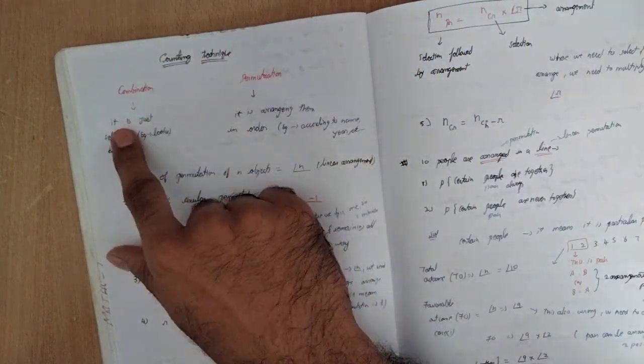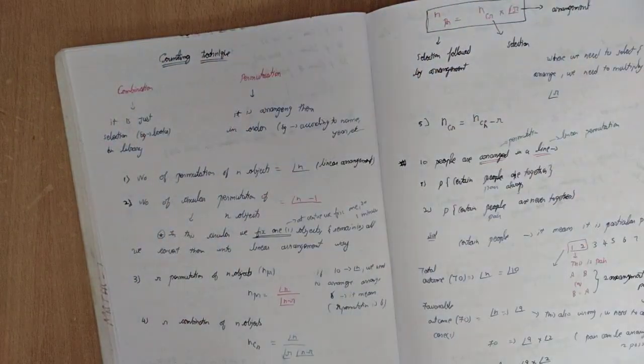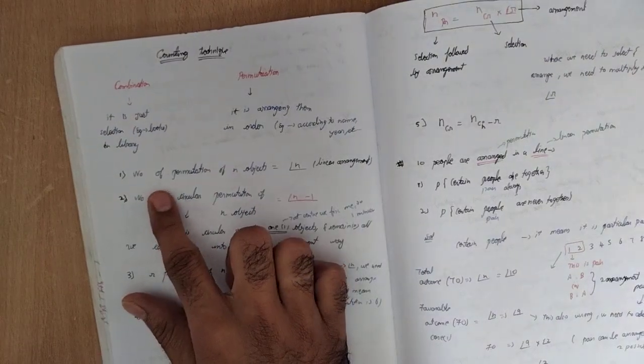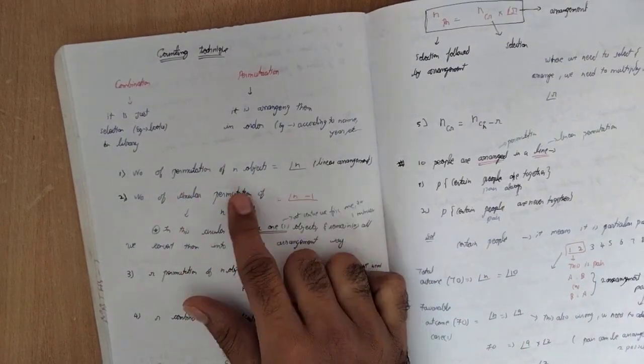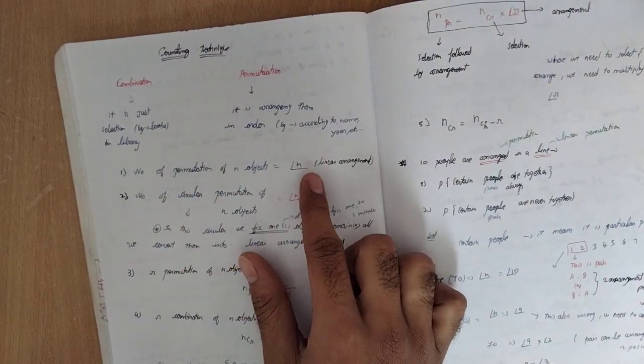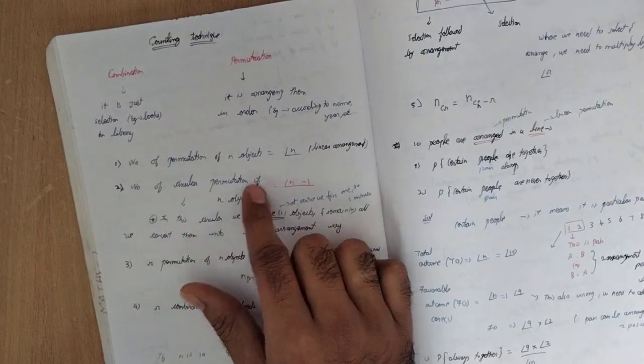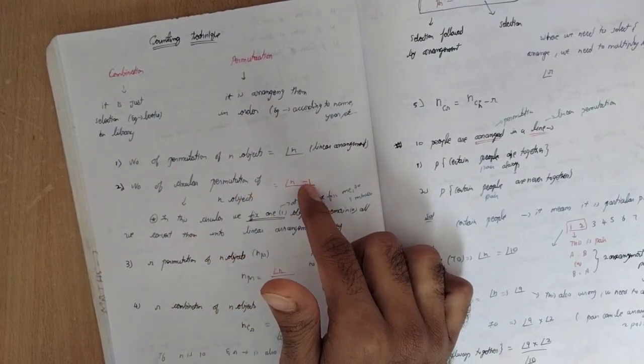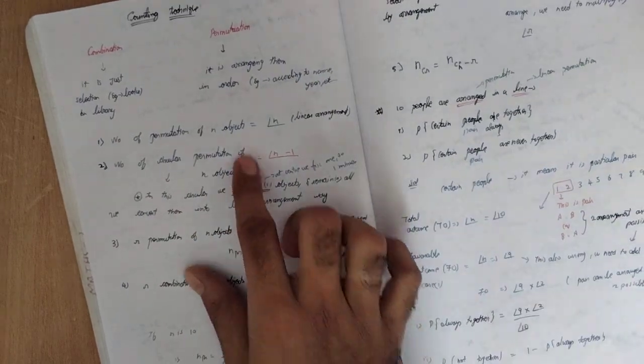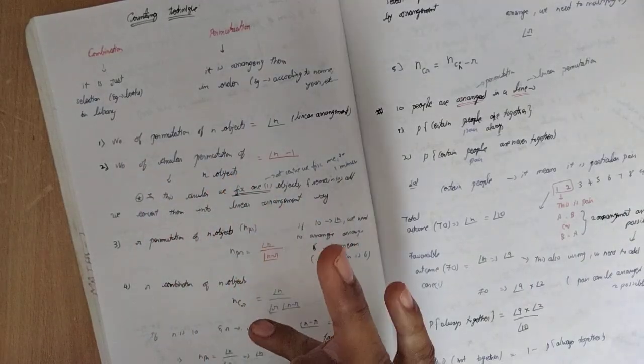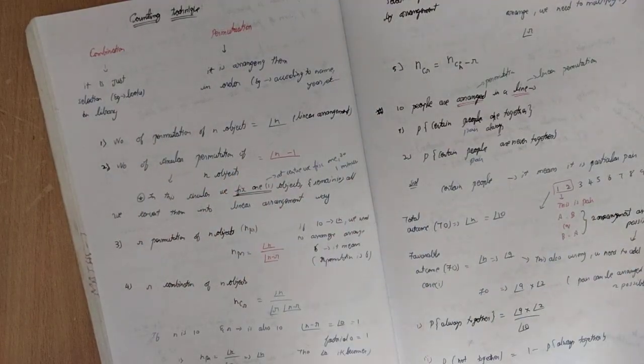Next one is combination. So you can see combination and permutation. The number of permutation equals linear arrangement. So the number of times you can arrange, it means n factorial. If it is a circular permutation, it means n minus 1 factorial. Permutation comes under the category of arrangement, but combination is just a selection.